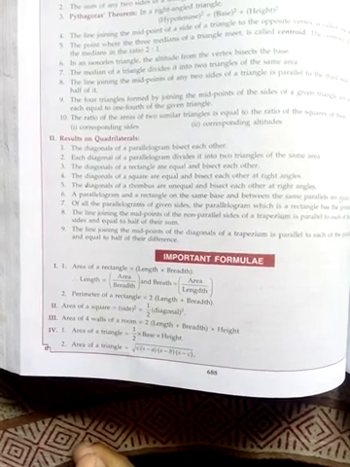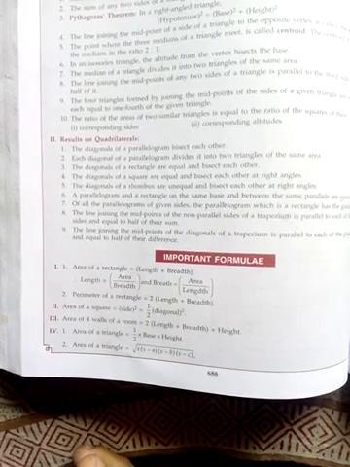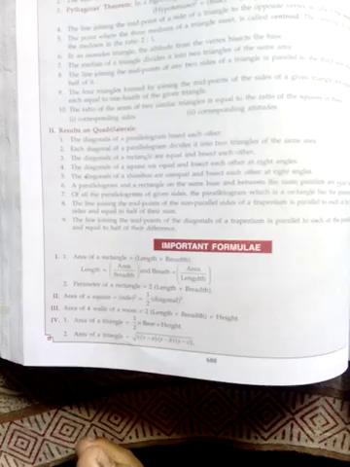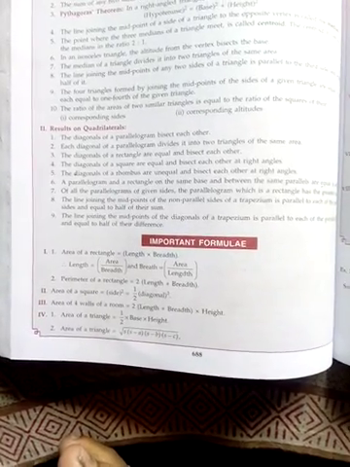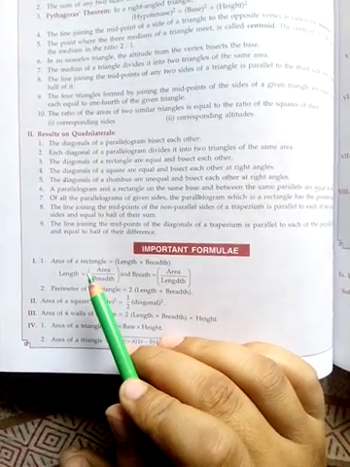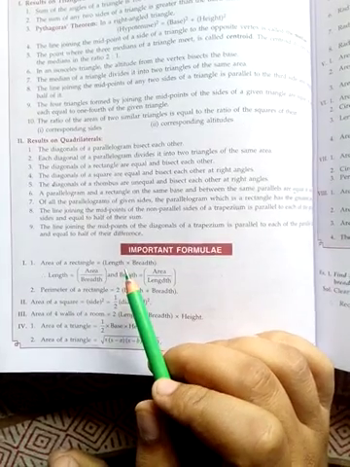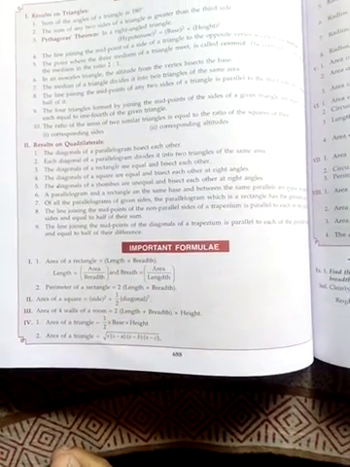Hello viewers, in this part 2 we are going to see the formulae based on the area. So the first formula is area of rectangle. It is length into the breadth.